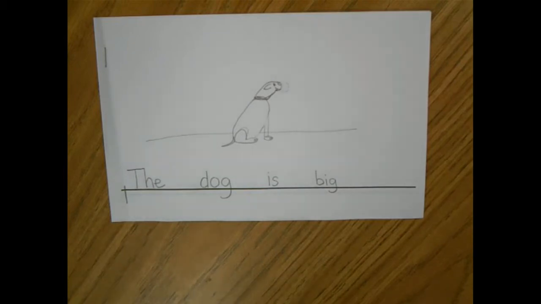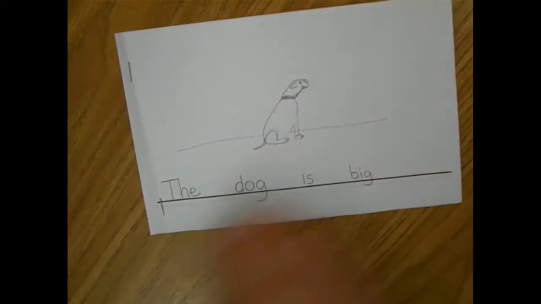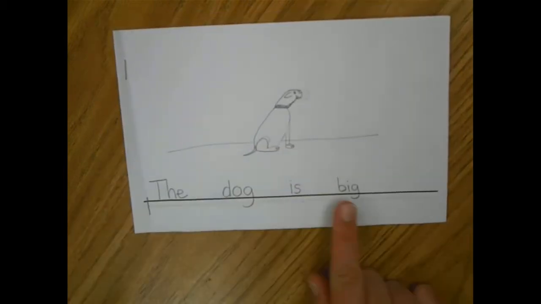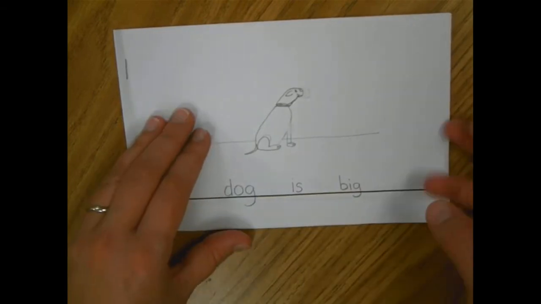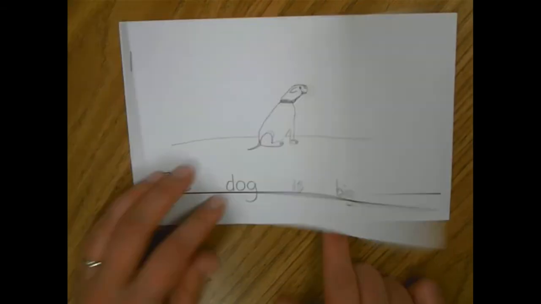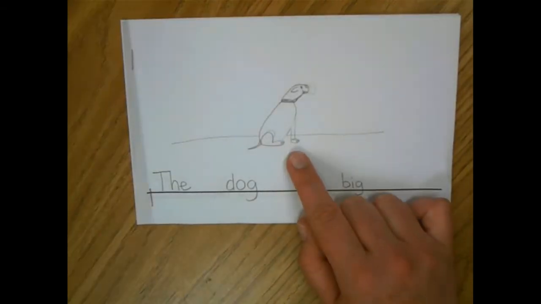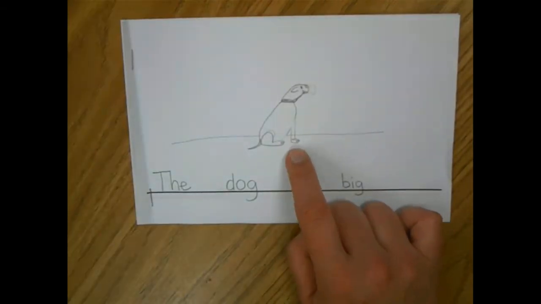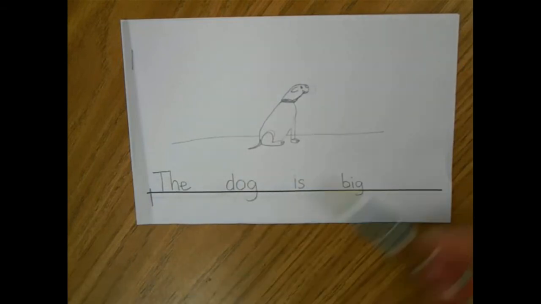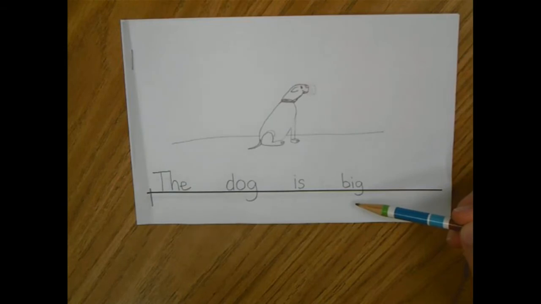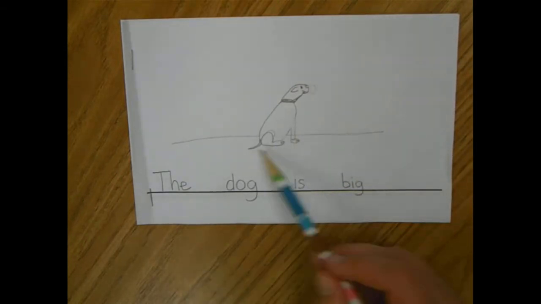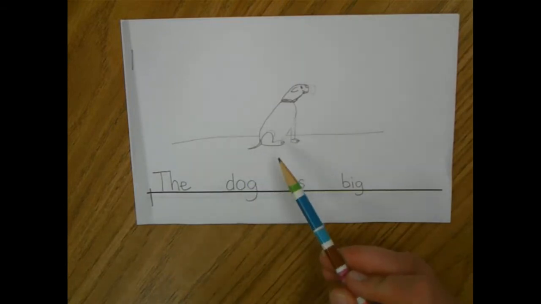So if you remember, my pattern book I started is about a dog. The dog is big. The dog is loud. Now, I got started and I drew the dog on the first page, but I just drew the dog. Does this picture help you know that the last word is big? Can you tell that this is a big dog? Not really, because there's only the dog in the picture.